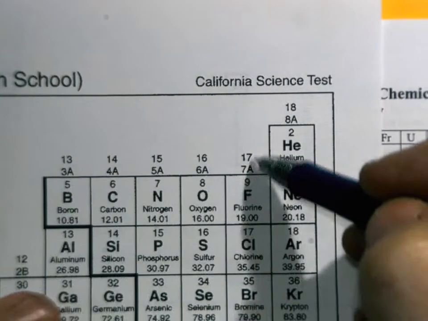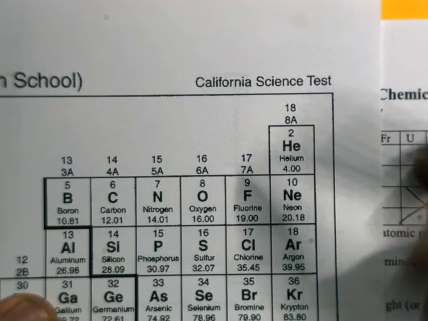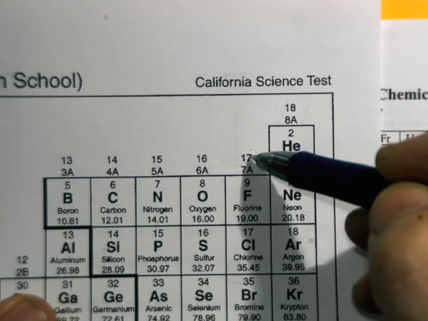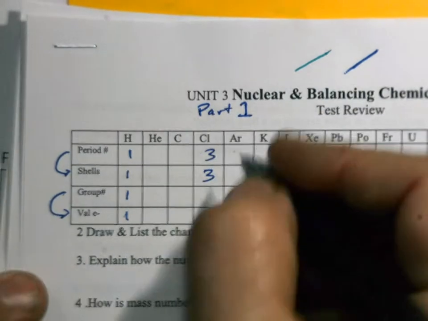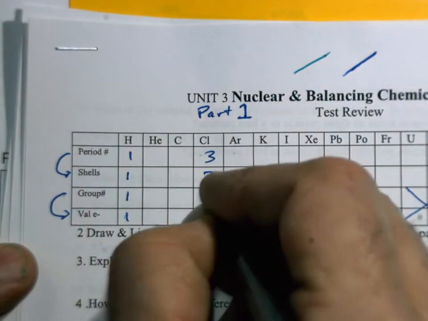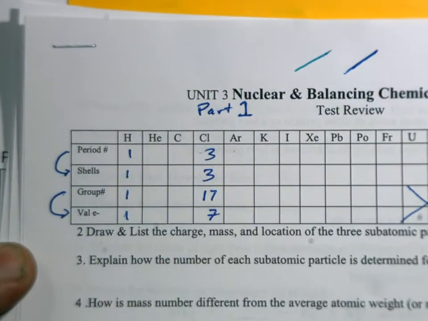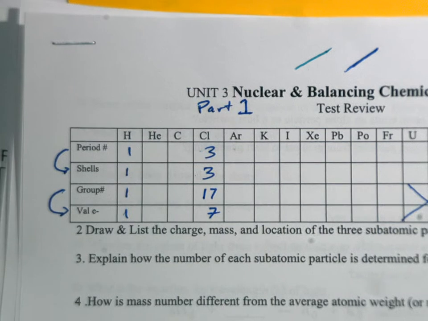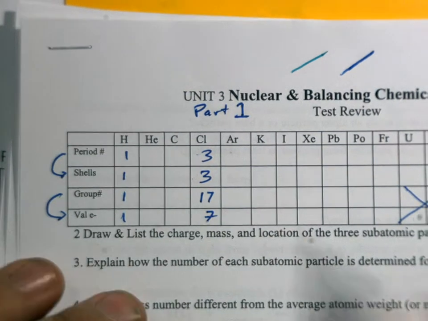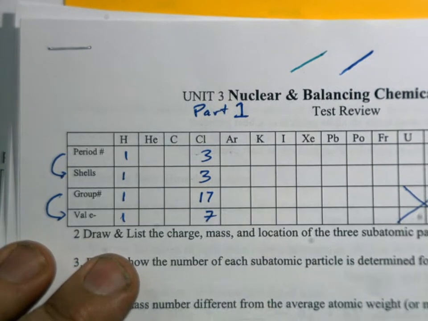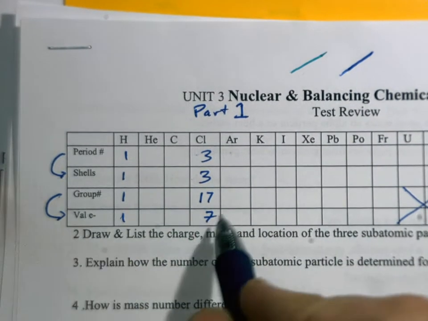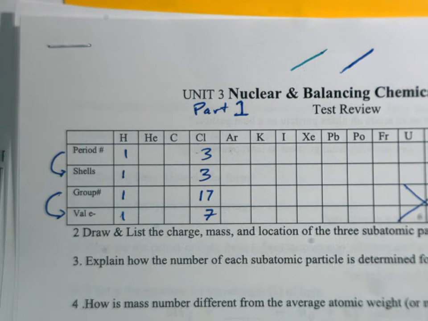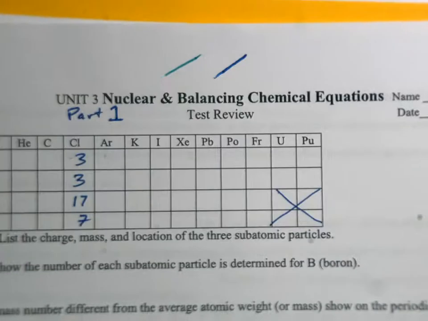It is in group 17, or the old group 7A. So we just take the last number of that, so 17 becomes 7 valence electrons. All the atoms want to have 8 electrons, except for hydrogen and helium. They're so small, they only need 2. So all the other elements on the periodic table are going to try, in the next unit, to get an 8th electron up there.